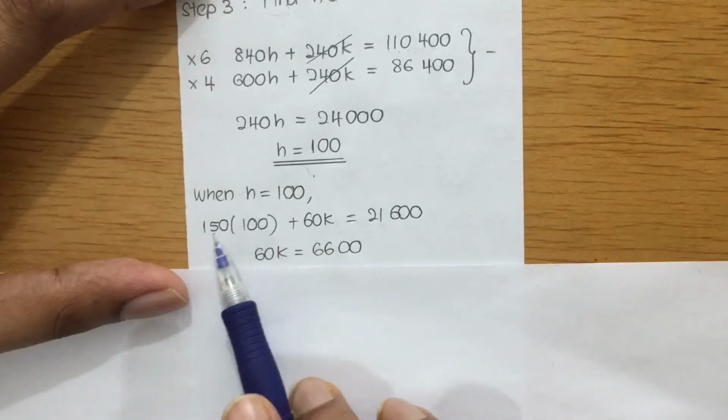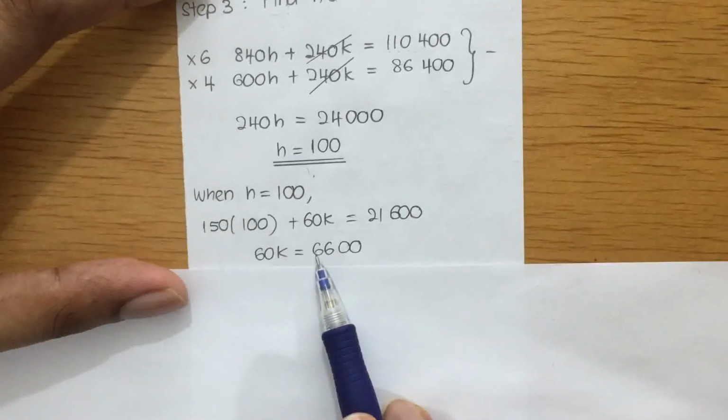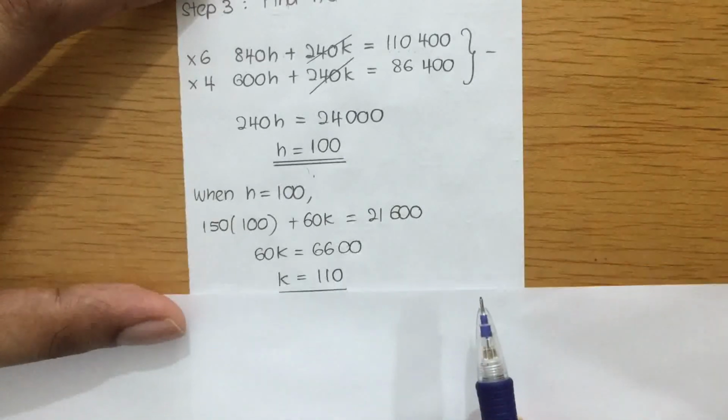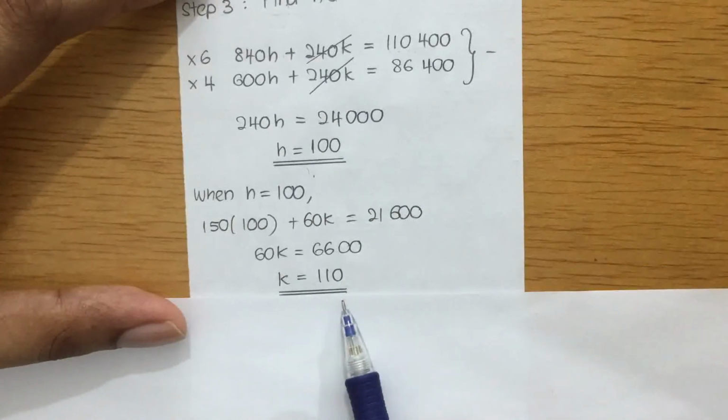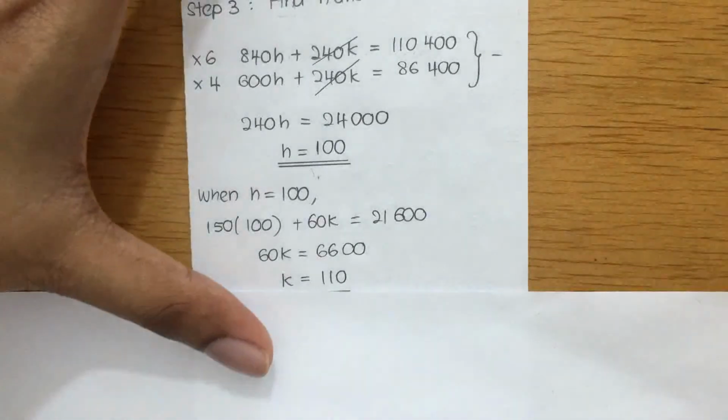150 times with 100, this answer you move it to the right hand side. So 60K is equals to 6,600. So from here, you get your K value is equals to 110. So this is your final answer, guys. Let me put back the question paper for your reference. Please hold on for a moment.